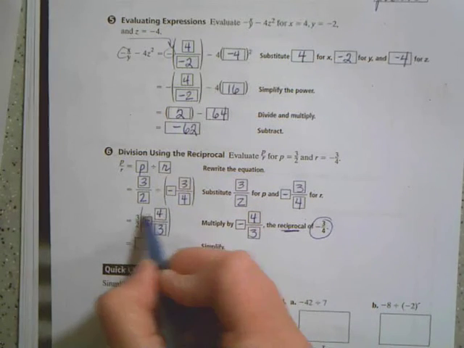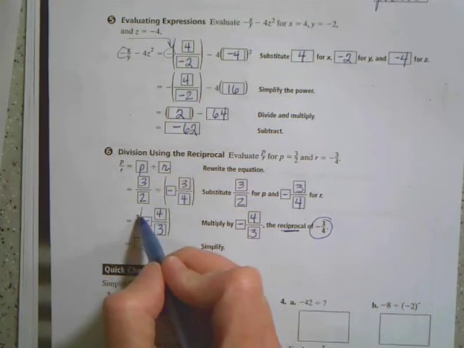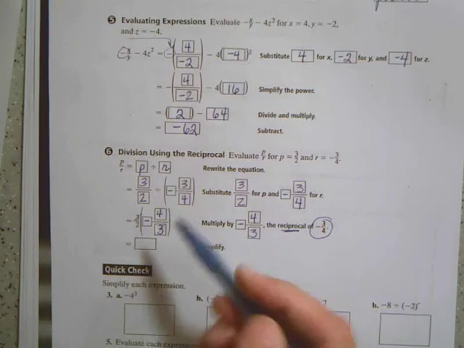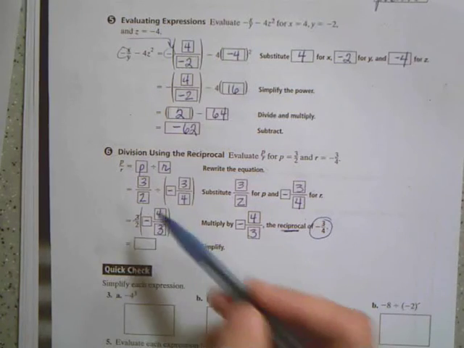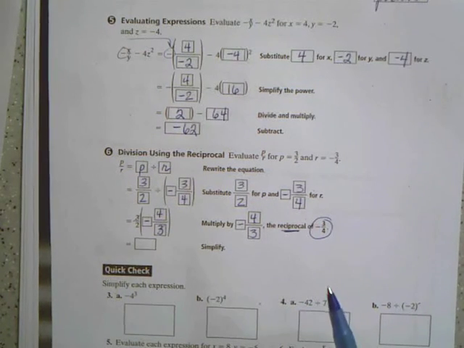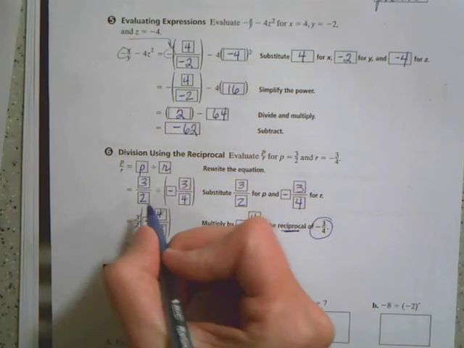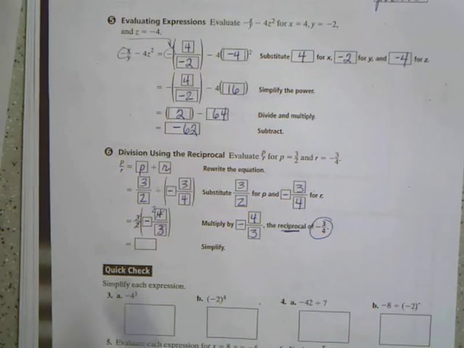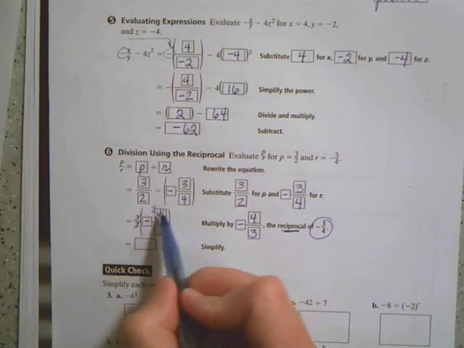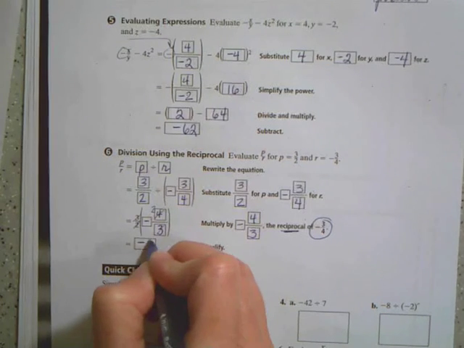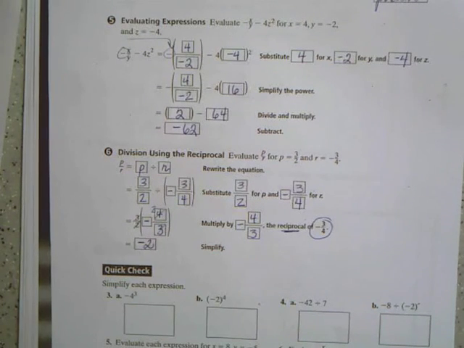So I can actually cross cancel here with the 3's. That gives me 1's. I can also cross cancel with the 2. Excuse me, I misspoke there. So everything cancels out except this 2 here on top and my negative sign. So when I simplify, my answer is negative 2.